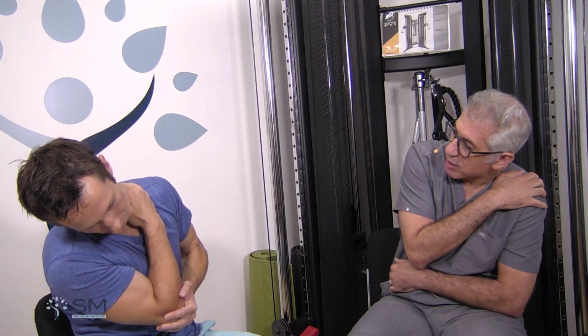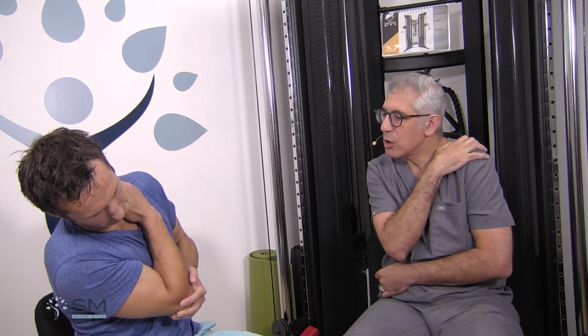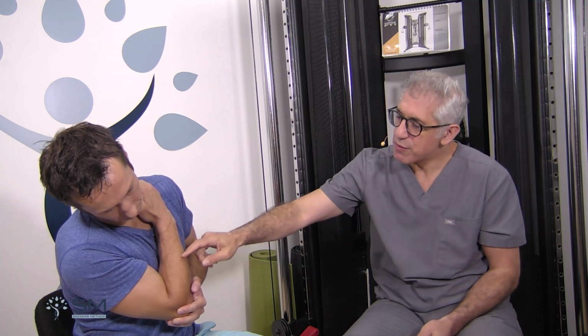And as you go through the range from one side to the other, try to find the angle that gets stuck, where you feel like a sharpness or a pulling, where it feels like there's a knot. Your goal is not to get to the end of the range, but now that you've found it, put your hand where you feel the tension.